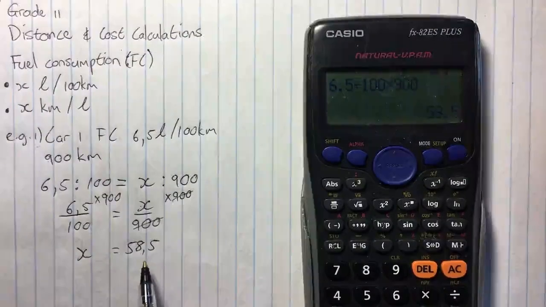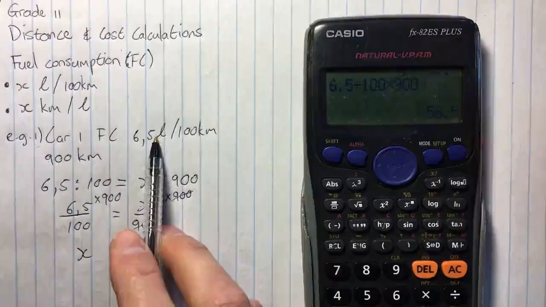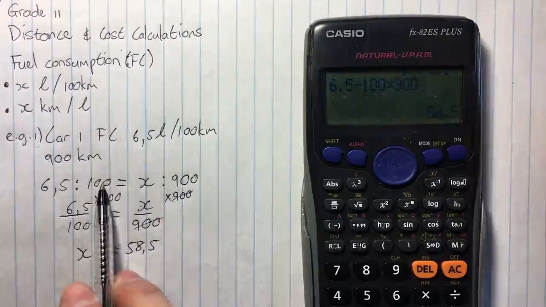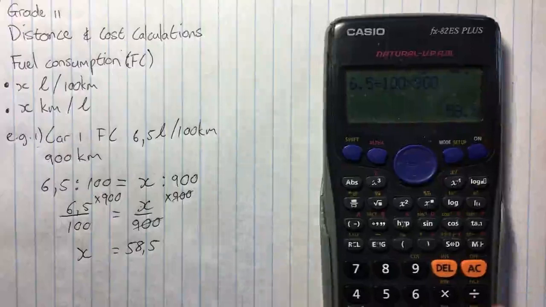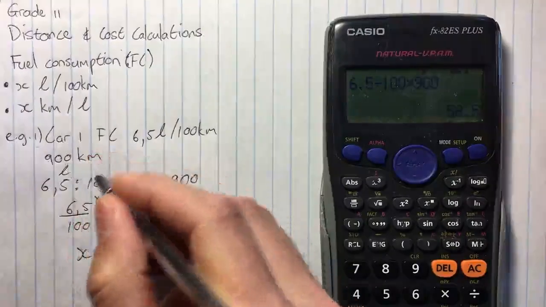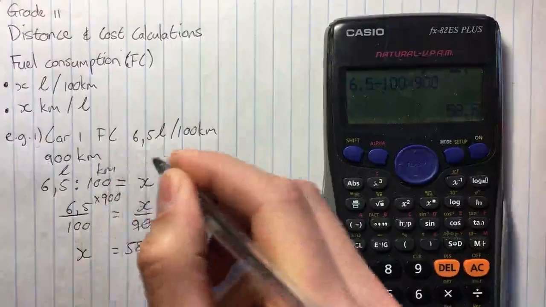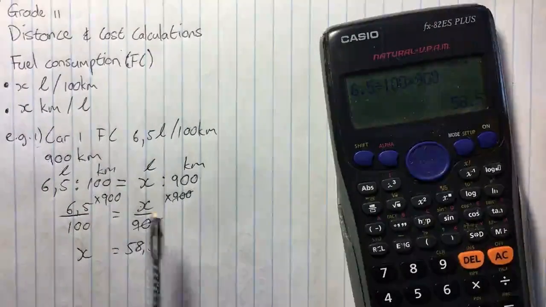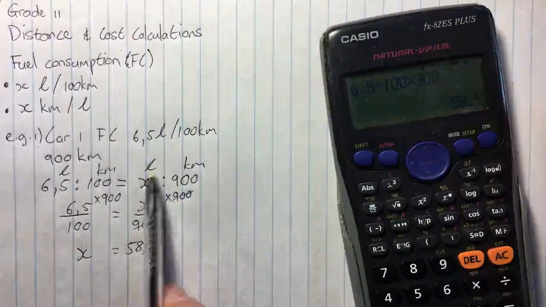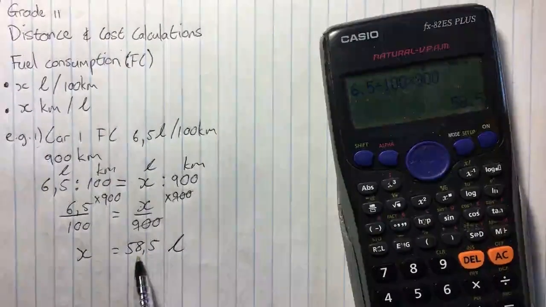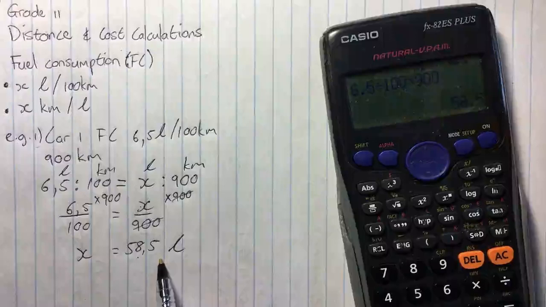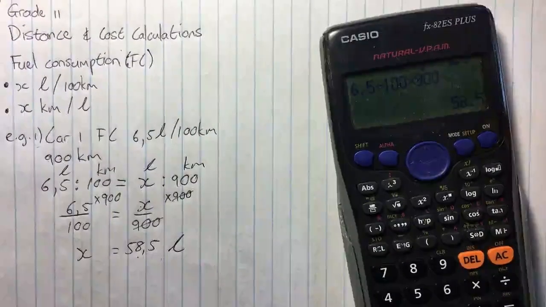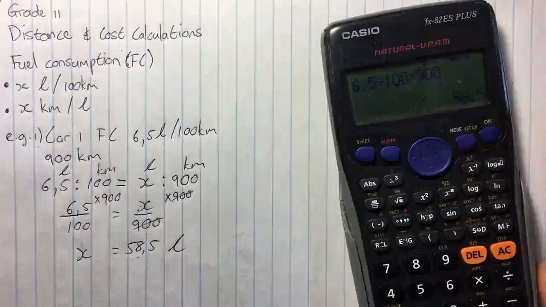Okay, 58.5 what? We were looking for liters. Remember, the liters came first, then the kilometers. So this is liters, kilometers, liters, kilometers. You can even write that for yourself, so as not to get confused. You can write a small L and kilometers, and this is also liters, and that one kilometers, so that you know which one is which. So when you find x now, you know that's the amount of liters. So it's 58.5 liters that the car uses to drive 900 kilometers. Okay, that's the first example with the first way of expressing fuel consumption.